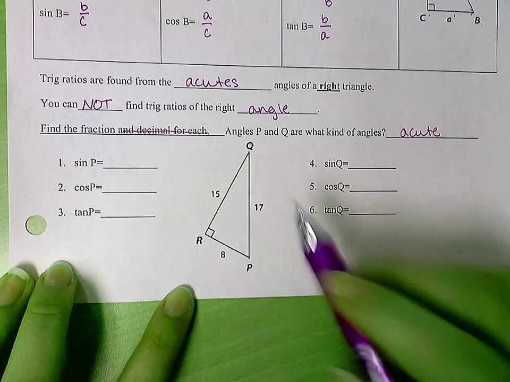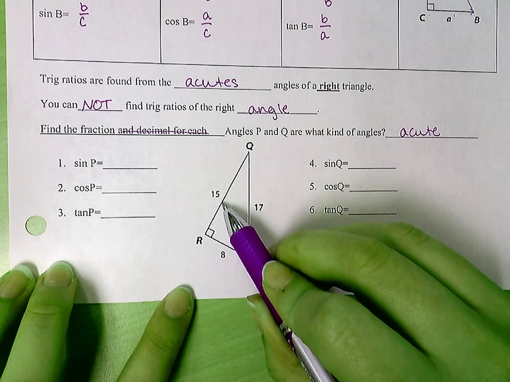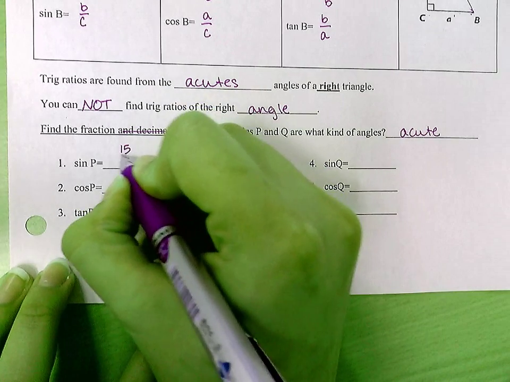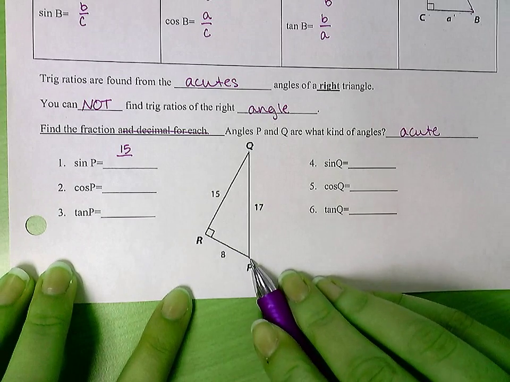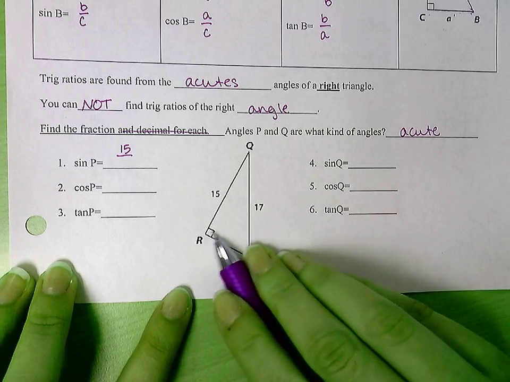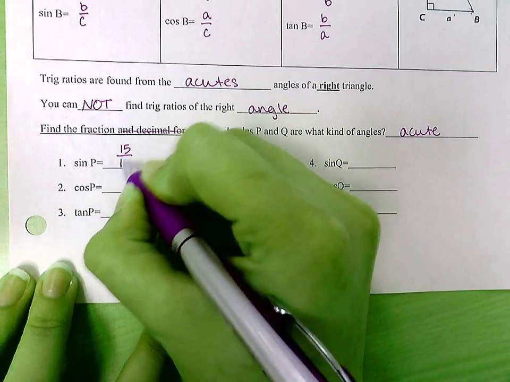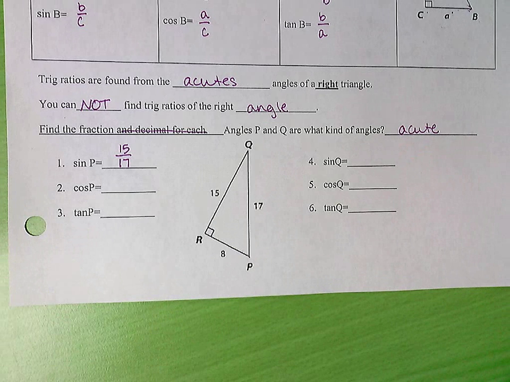So I need to go to the opposite side from angle P, which is side 15. I can write 15 for the opposite side, over the hypotenuse, which is opposite that 90-degree angle, so 17. That would be your fraction or ratio of sides.